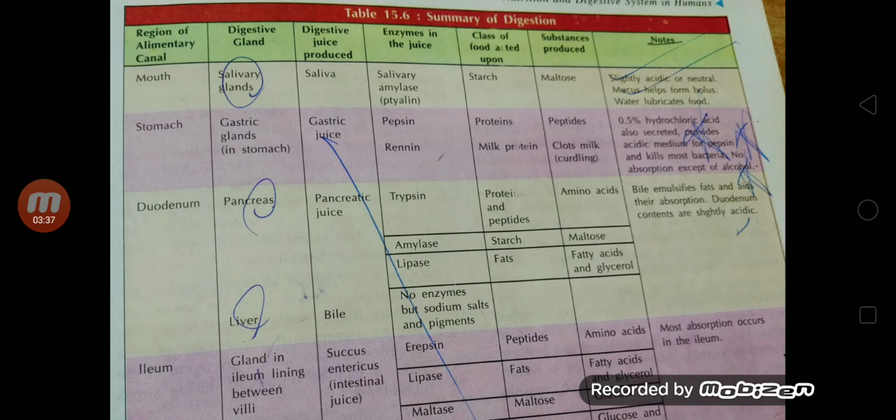Stomach has gastric glands. Gastric juice contains pepsin and renin. Pepsin acts on proteins and converts them into peptides. Renin converts milk protein and clots it, curding. In stomach, 0.5% hydrochloric acid is also secreted. It provides an acidic medium for pepsin and kills most bacteria. No absorption except of alcohol.